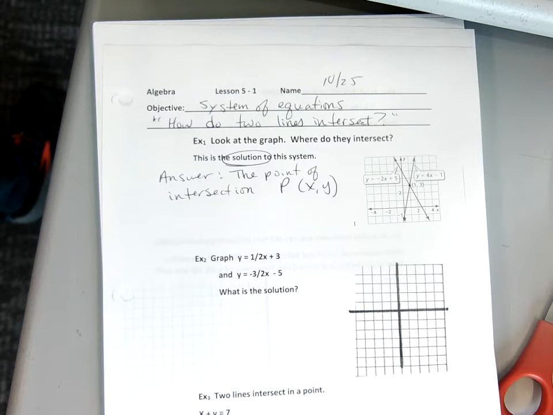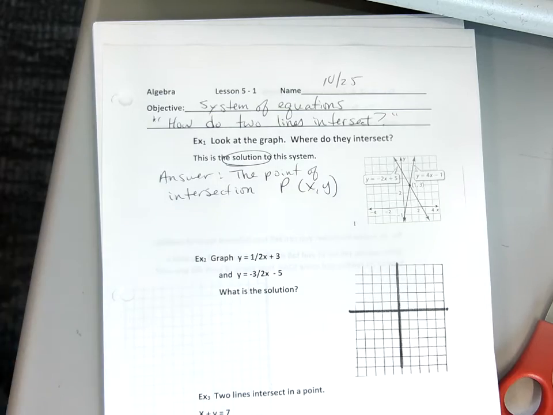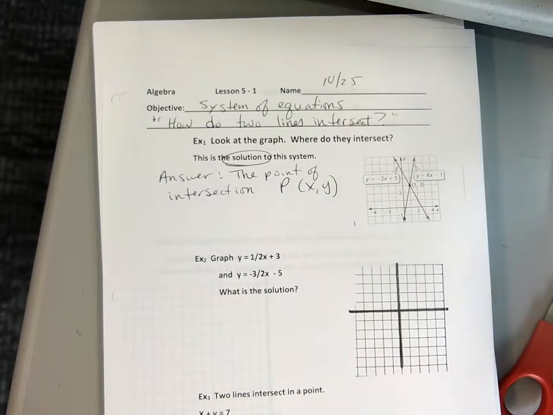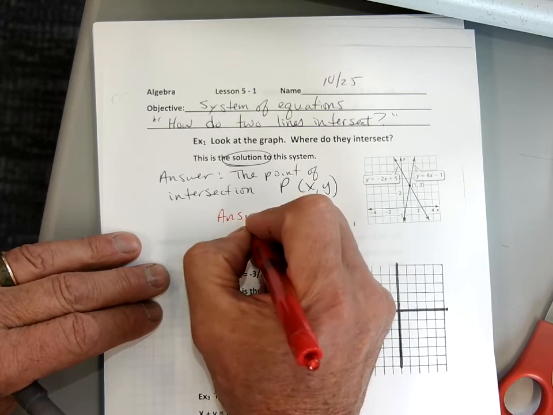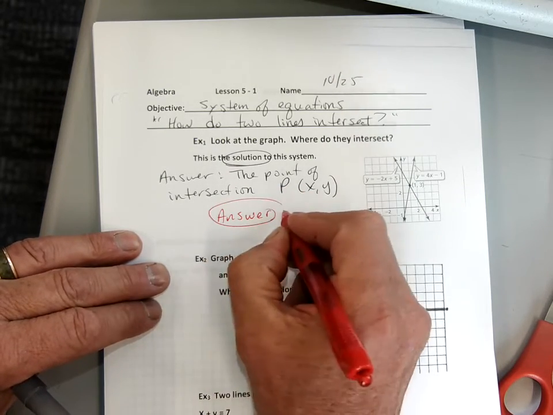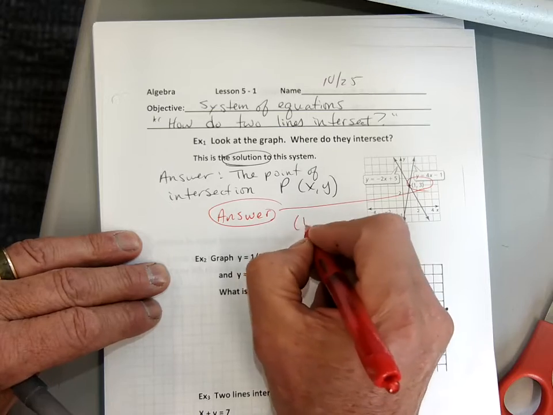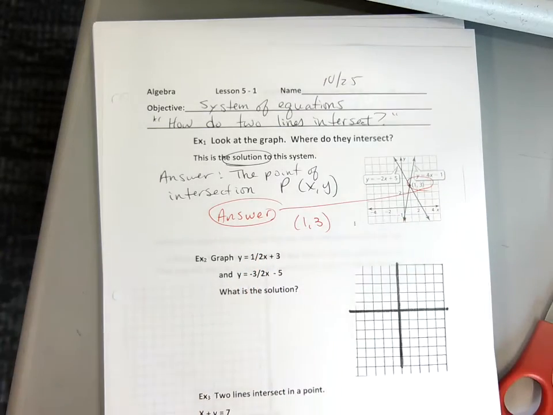So if I take a look at my first example, the answer is staring at us. I'm looking right at the answer. Can you guys see the answer to example 1? What's the answer? (1, 3) is your answer. My answer to this one is the point. That's it. Where did the two lines intersect? At point (1, 3). That's it.